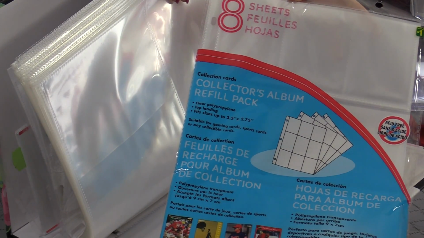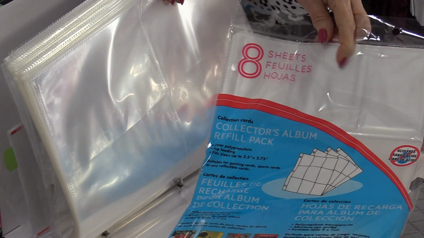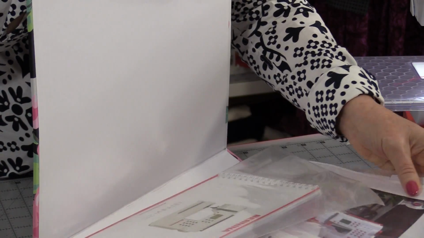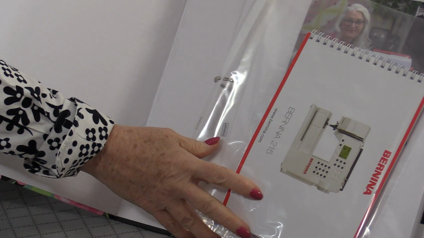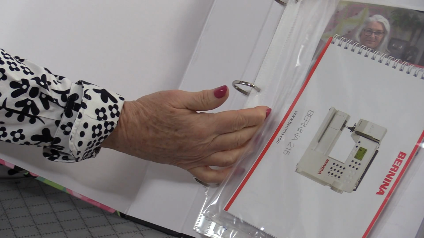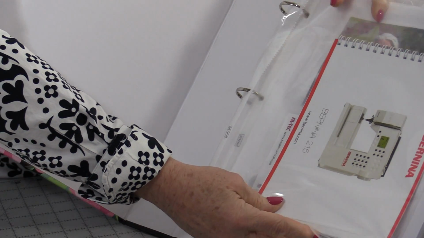You can also get little sleeves that are designed for hockey cards. They have smaller little pockets in them. But I like to have whatever I'm doing in a nice fat binder. That way I can add in some information that I need. I can add pages in on their own, or I can add in these clear sleeve protectors and put different things in them.